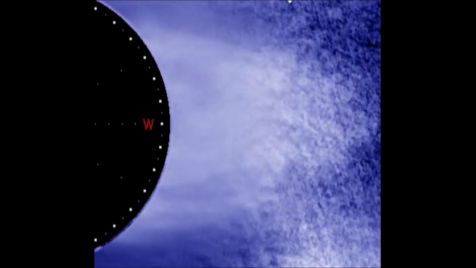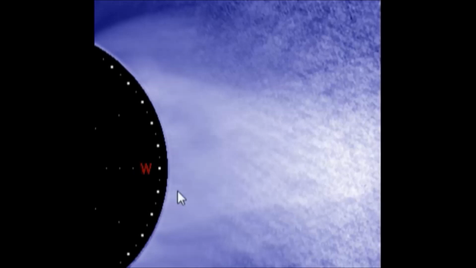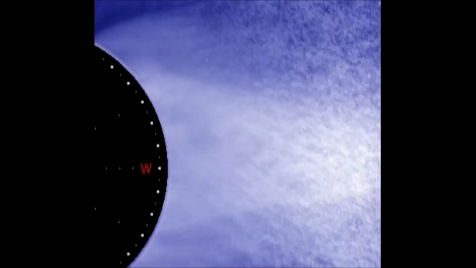So then we go and look at the visible light to see if we see any anomalies happening in the sun. We do see some loop activity showing up as an increased light over there on one of the limbs.